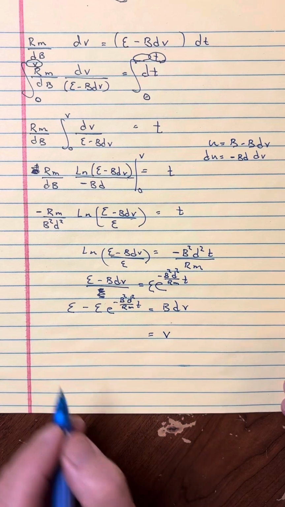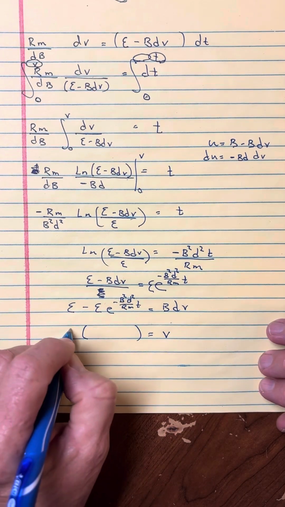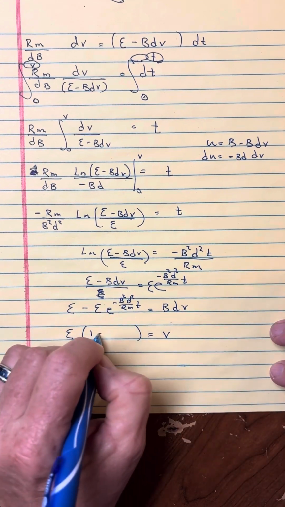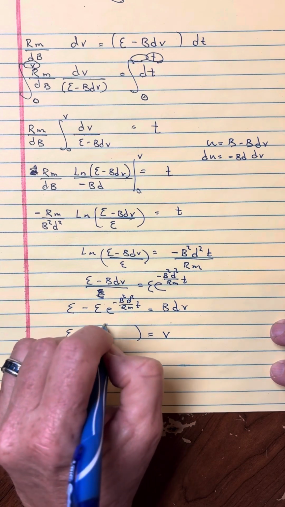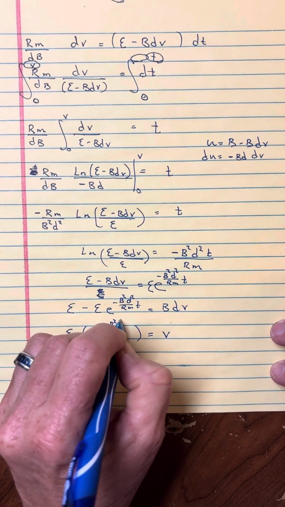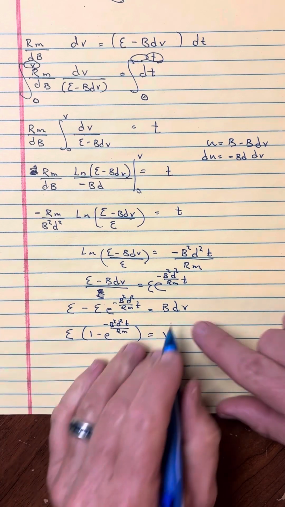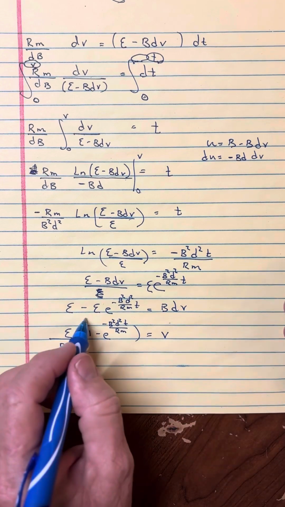And then finally, for velocity, if I factor out the EMF, I get E times 1 minus e to the minus B squared D squared t over RM, and then divided by a B and a D.